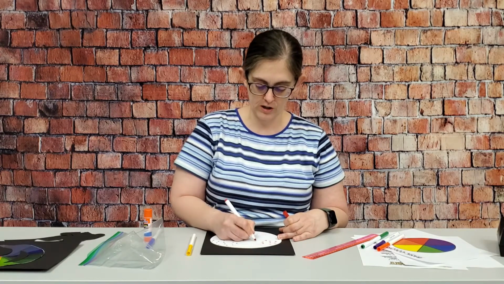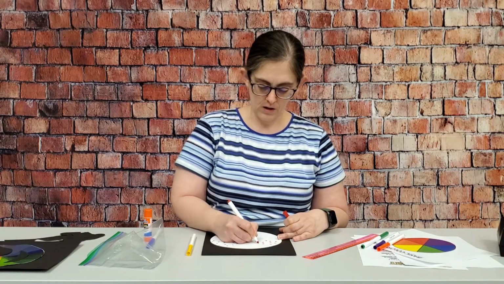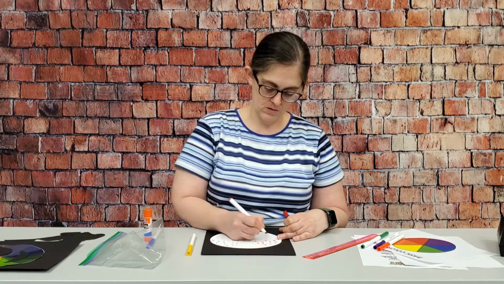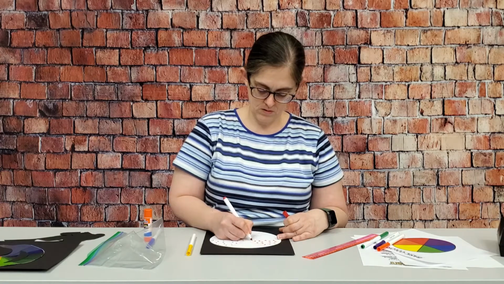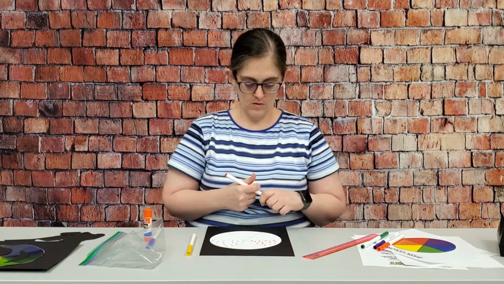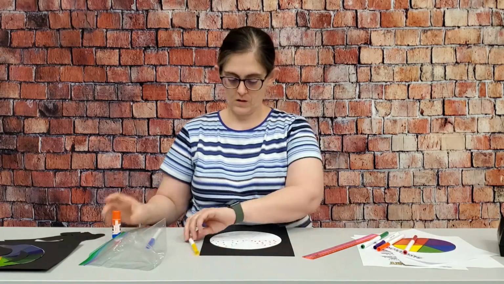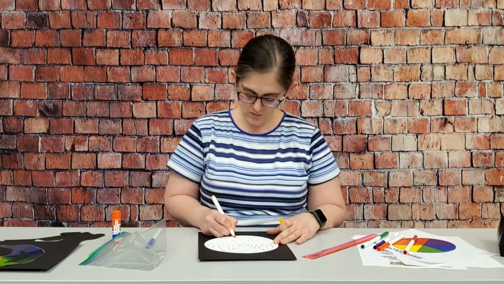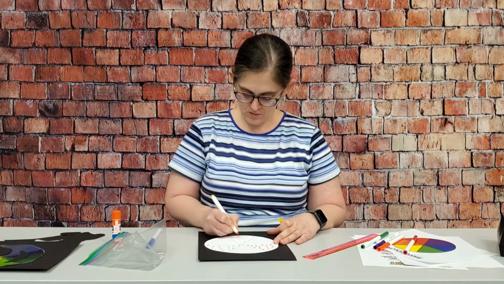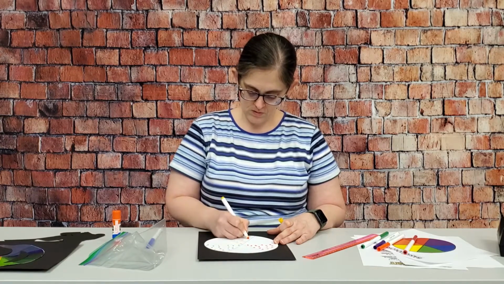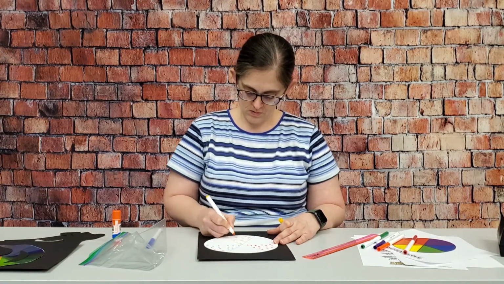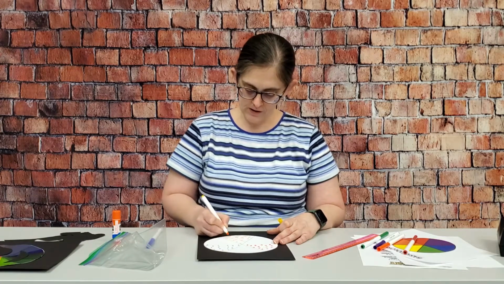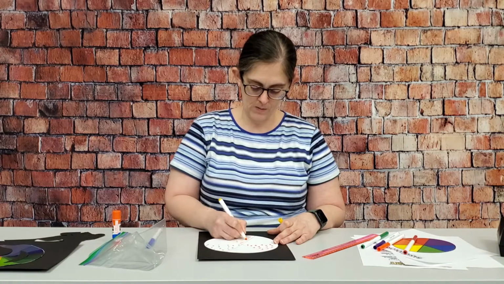We're just looking for creative color wheels. Then on my yellow, I'm just going to do little squiggles. I want to get enough color in there so that you actually know what that one is.